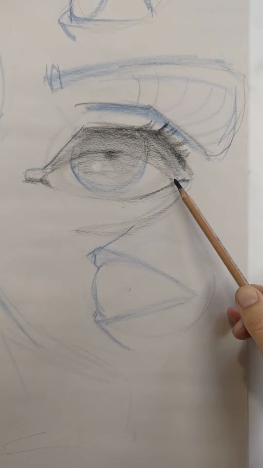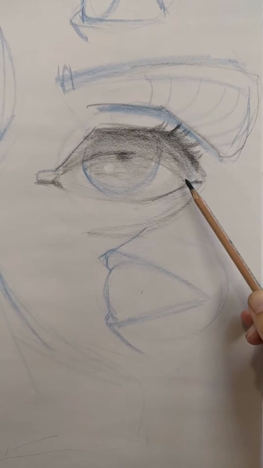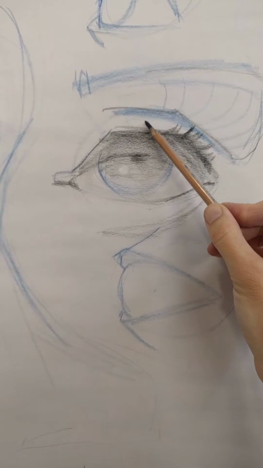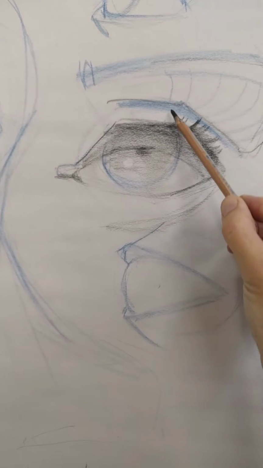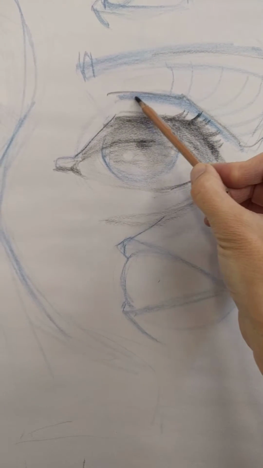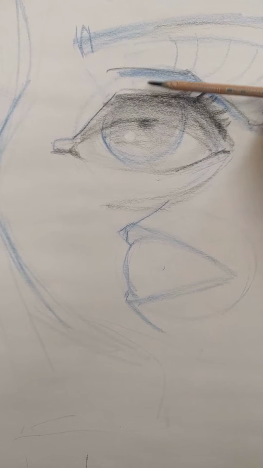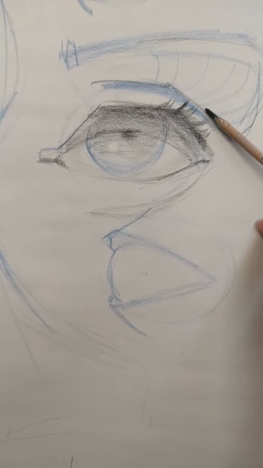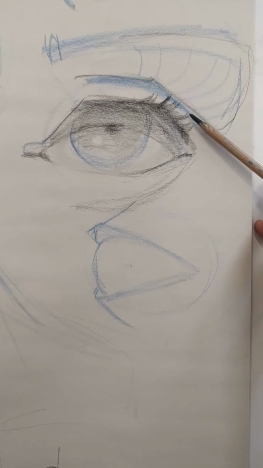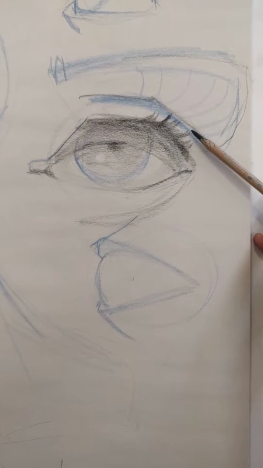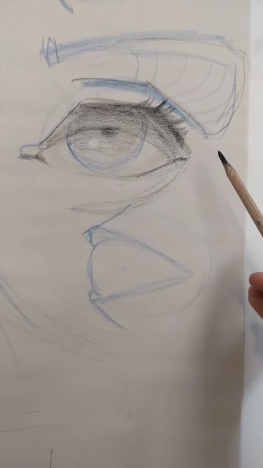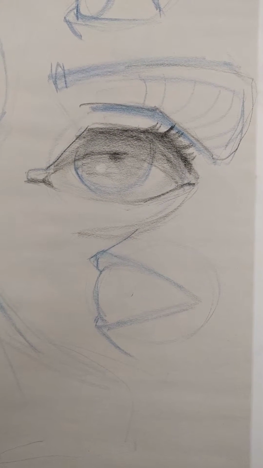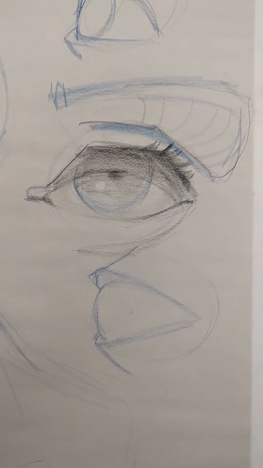But that's of course not everything that belongs to the eye. We also have this place up here where the lid recedes into the eye socket, which creates this little crease here. So the distance from the rim of the lid to the crease is very different person to person. Some people don't even have it, or they only have like a little segment visible here. So that is something that's very particular and will increase your likeness of the portrait tremendously.